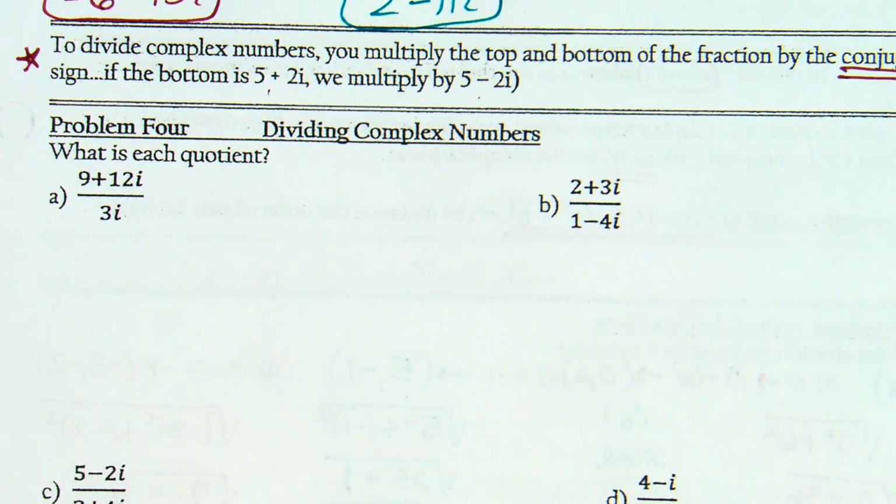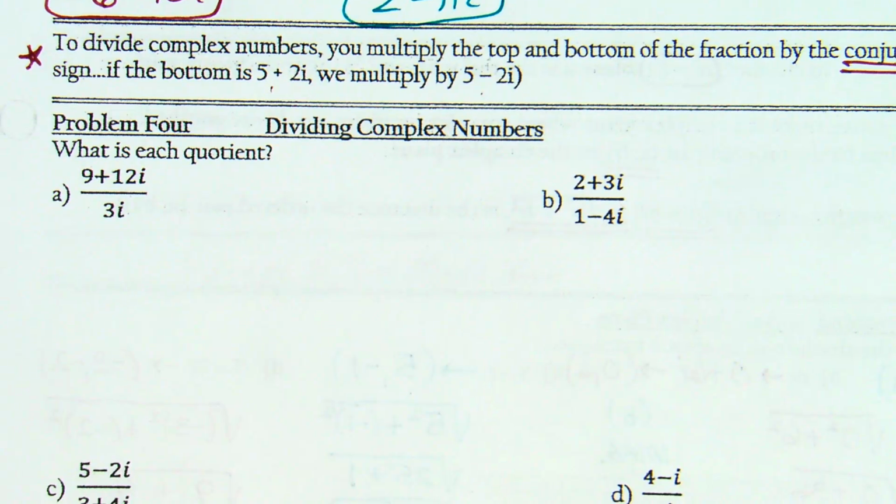Like example A? Yes. Okay, we're going to talk about it.